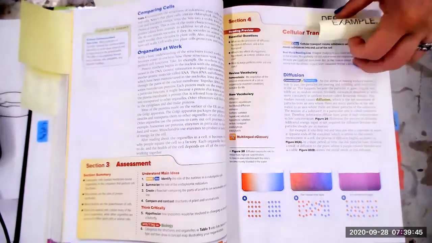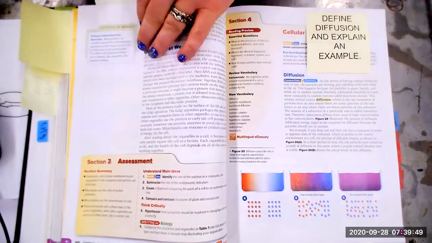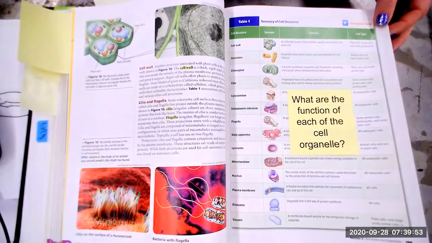Guys, so we are in chapter 7 for sticky notes today. We are on page 201 and we're talking about cell transport in chapter 7. Okay, we just finished talking about all the different organelles that can be found inside of a cell, and one of the most interesting organelles is the cell membrane.